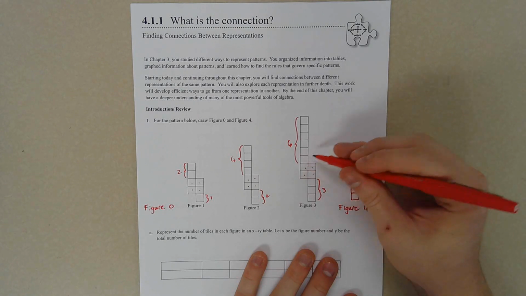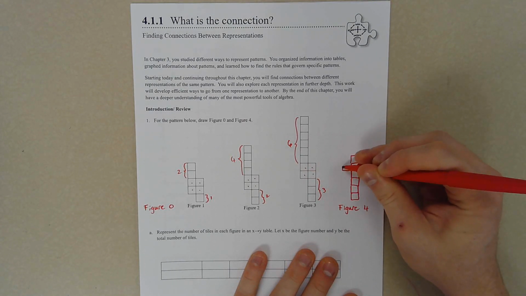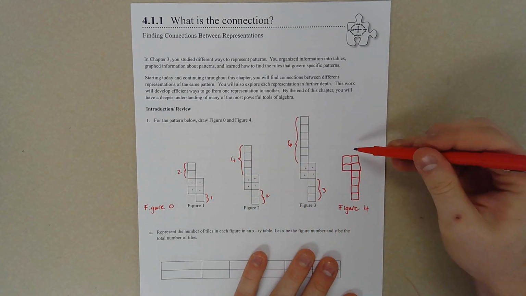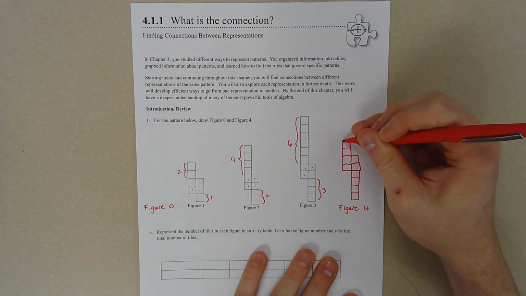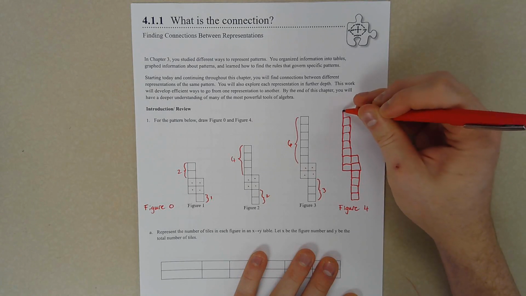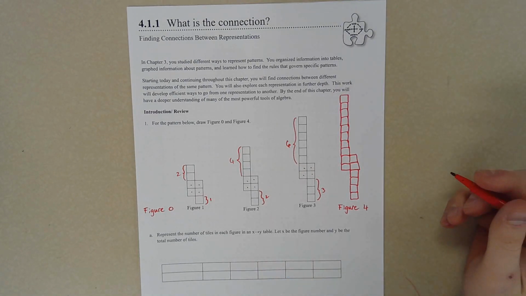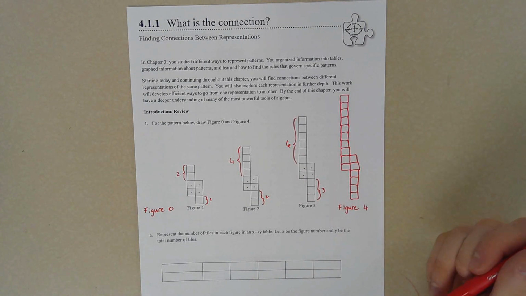I'm going to have my 4 tiles in the middle. And then if we're going 2, 4, 6, there should be 8 on the top. So 1, 2, 3, 4, 5, 6, 7, and 8. Your figure 4 should look something like that.